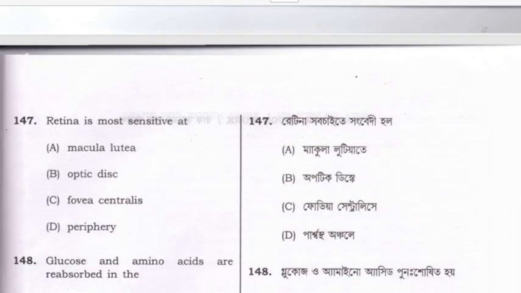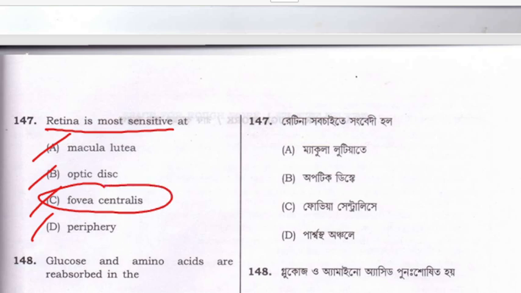Next, the retina is most sensitive at macula lutea, optic disc, fovea centralis or periphery. That is fovea centralis.